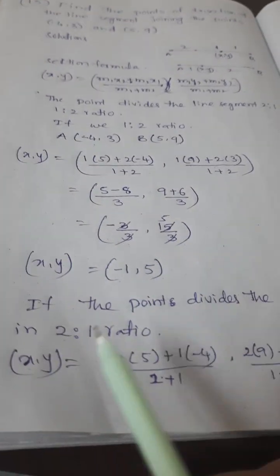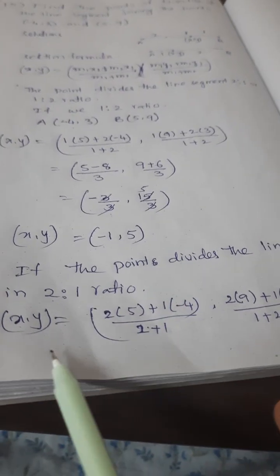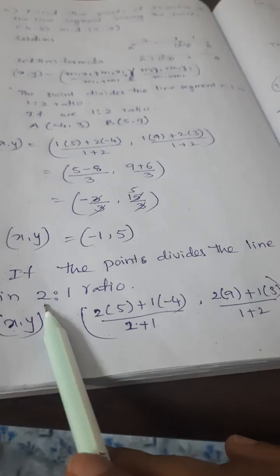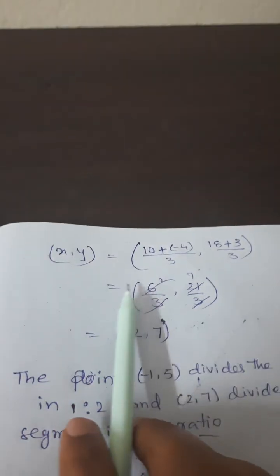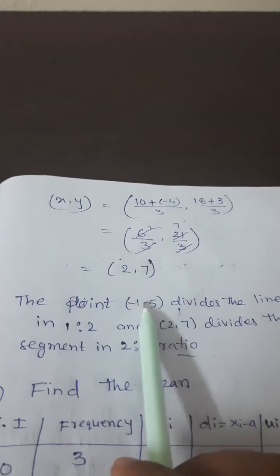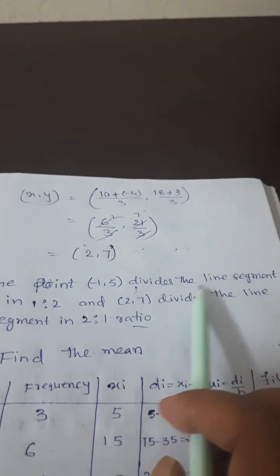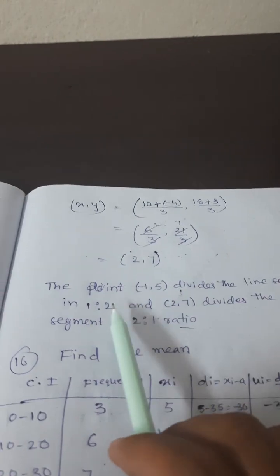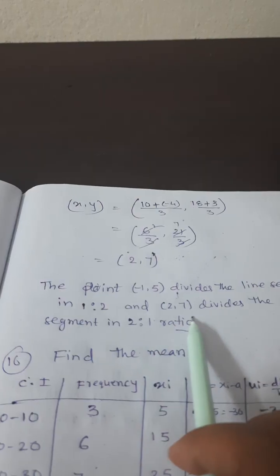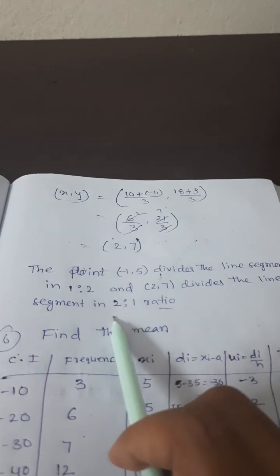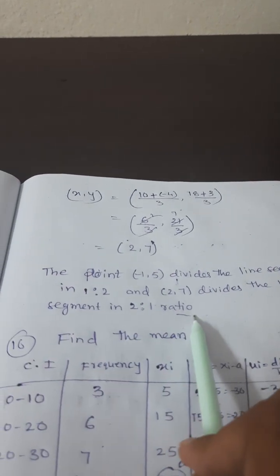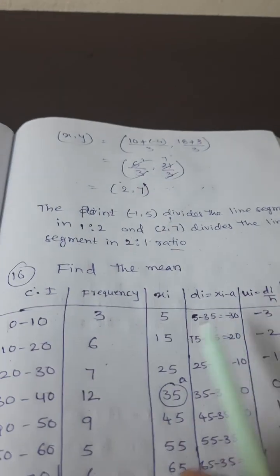And if the point divides the line segment in 2:1 ratio, we will substitute m1 is equal to 2, m2 is equal to 1. Then we will get the answer 2 comma 7. The point minus 1 comma 5 divides the line segment in 1:2 ratio and 2 comma 7 divides the line segment in 2:1 ratio. Next, find the mean.